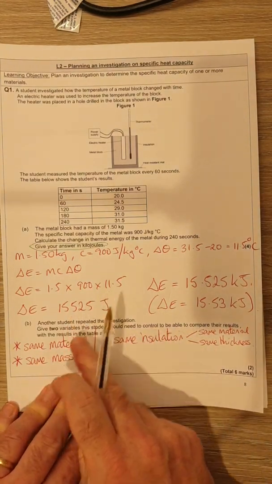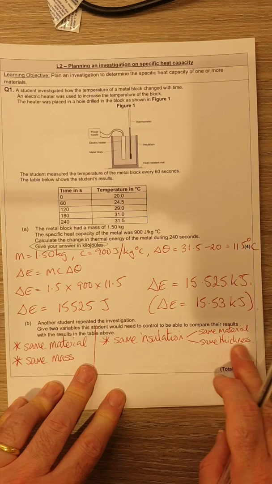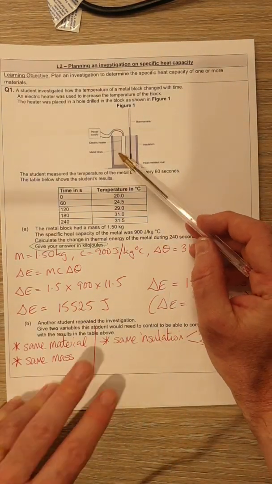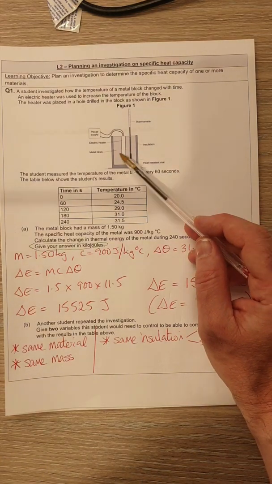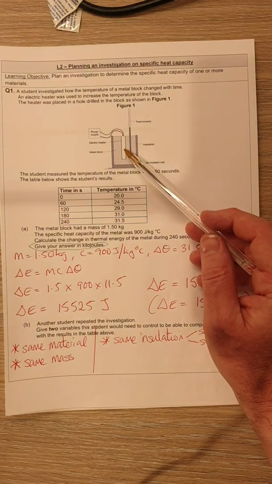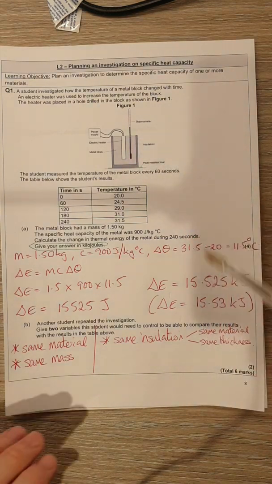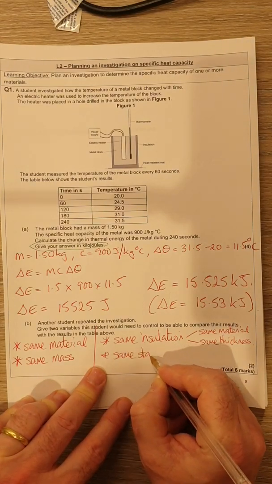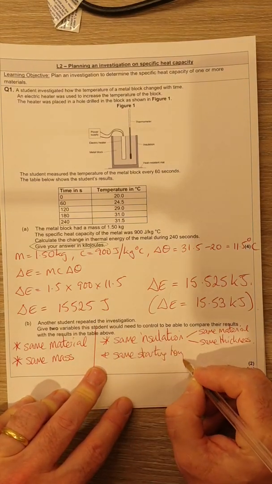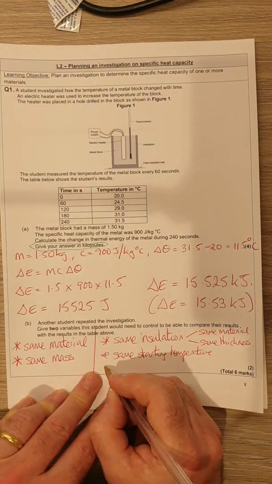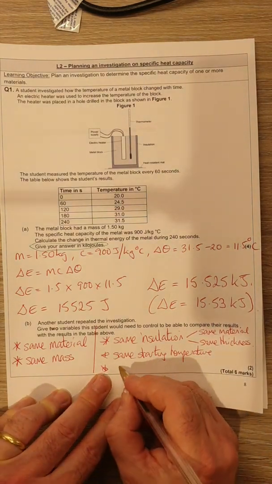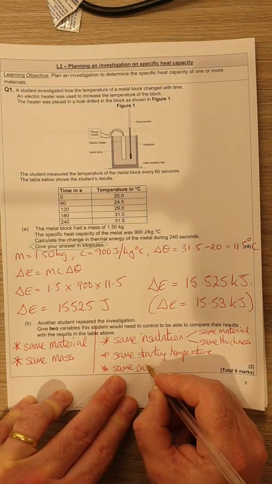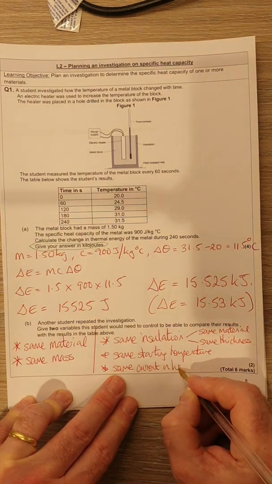So these were the obvious ones, same material, same mass. This is also an important one, but it's a sort of secondary one, where we want to have the same amount of energy wasted when we do the experiment a second time. And then we could have the same starting temperature and we could have the same current in the heater.